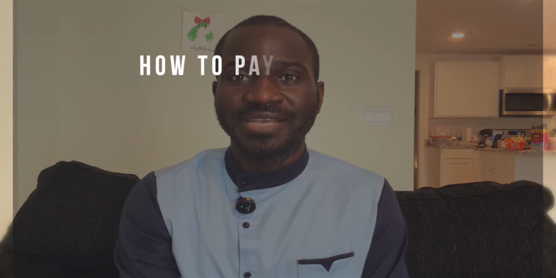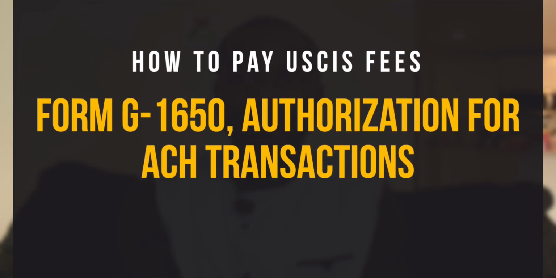USCIS officially launched a new electronic payment system that allows you to pay directly from your US bank account. This is called the ACH Debit payment, and it works by submitting a new form, Form G-1650, Authorization for ACH Transactions, together with your petition or application.